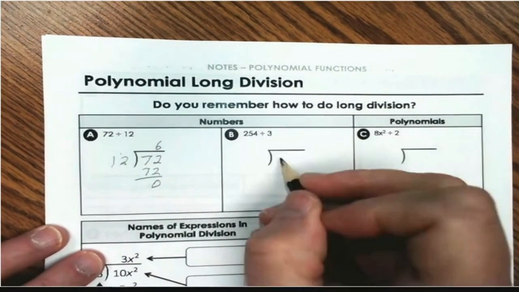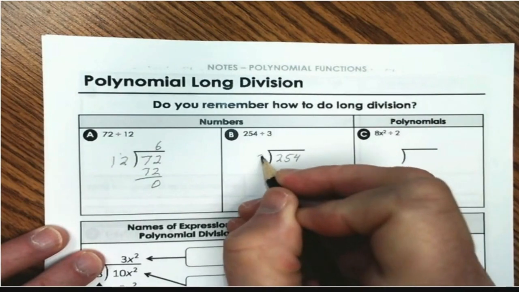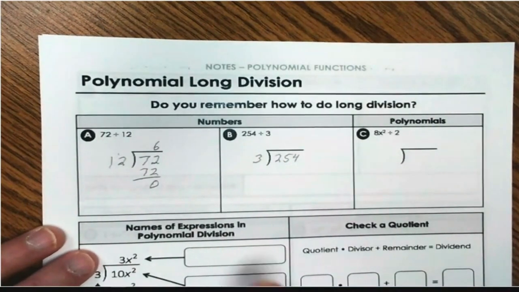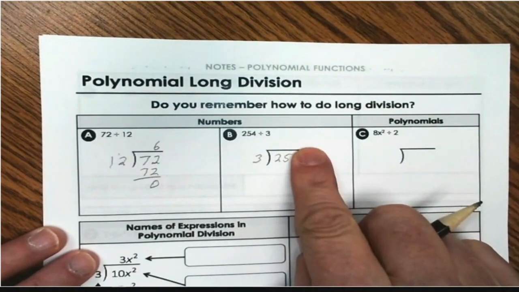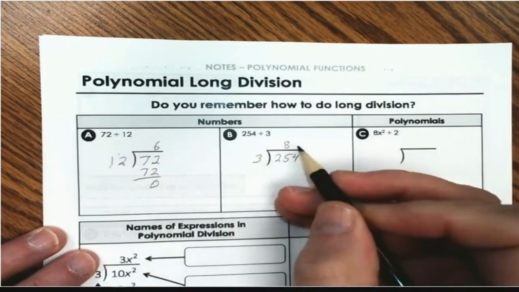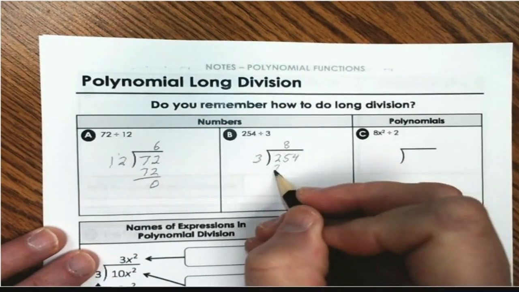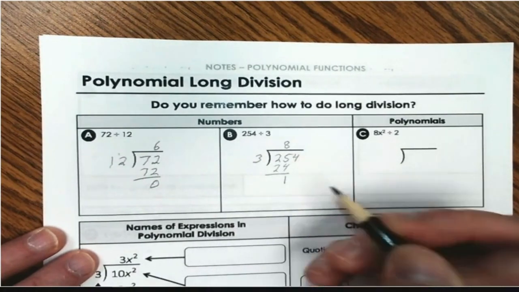What about this one? Let's try this. 254 divided by 3. Well, this one's a little bigger, so it doesn't go into 2, so we pull another number, 25. 3 goes into 25 8 times. So we take 8 times 3, 24. So we subtract. That gives us just 1.